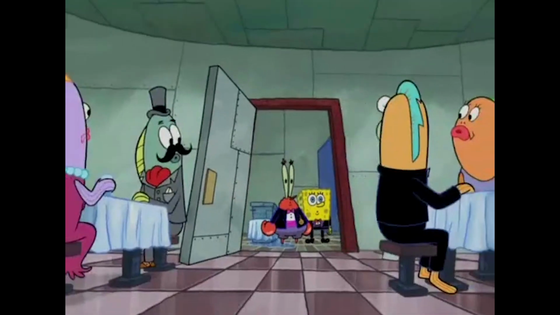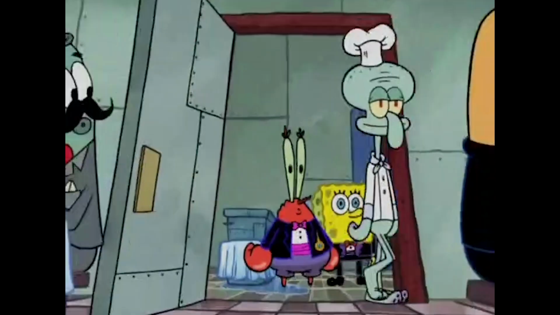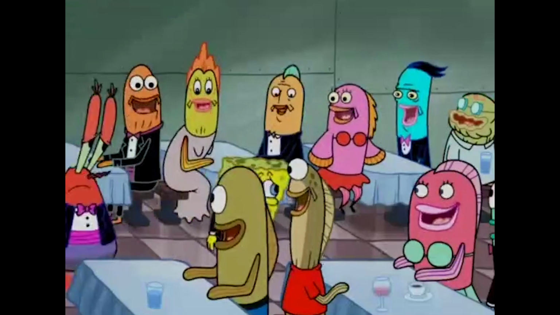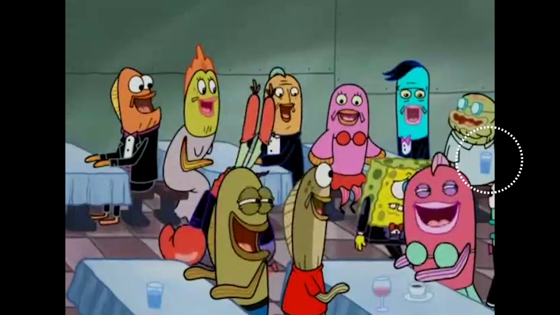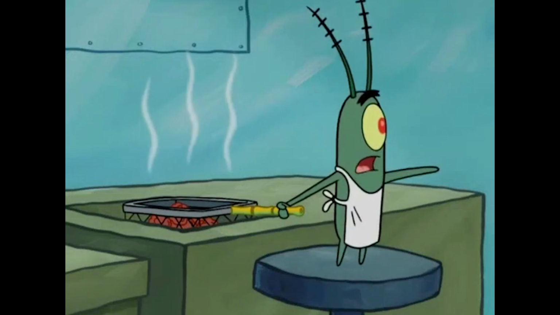This is one of the saddest moments in the episode because poor SpongeBob, everyone is laughing at him. But hey, if you look closely at one of the fish in the background, you're able to find a glass of water that is magically floating. Well, this might sound strange, but Bikini Bottom for sure has some special drinks.